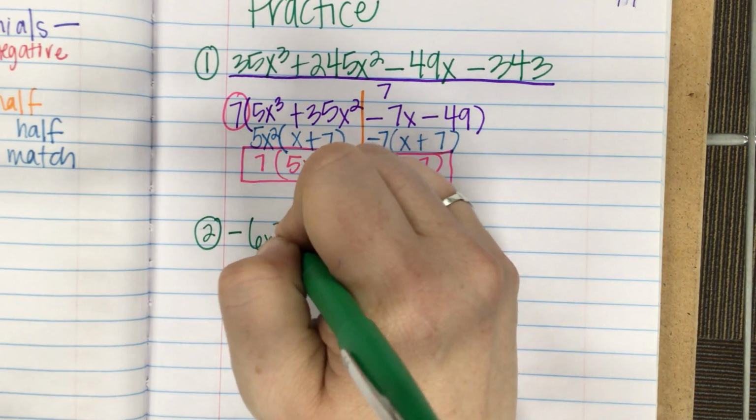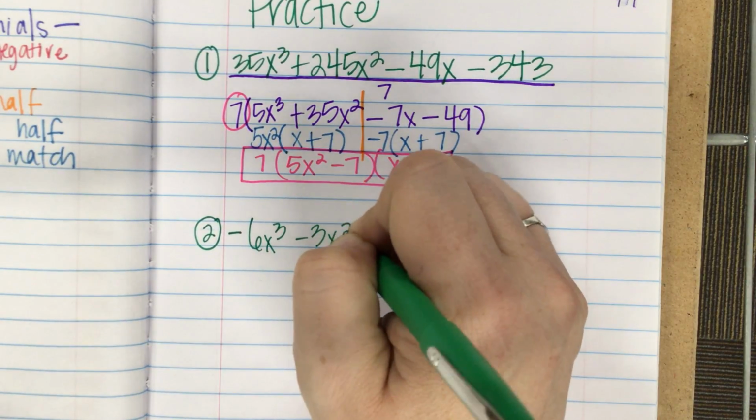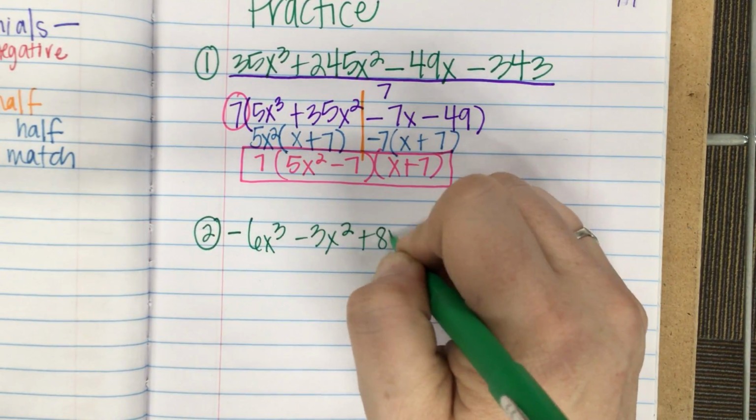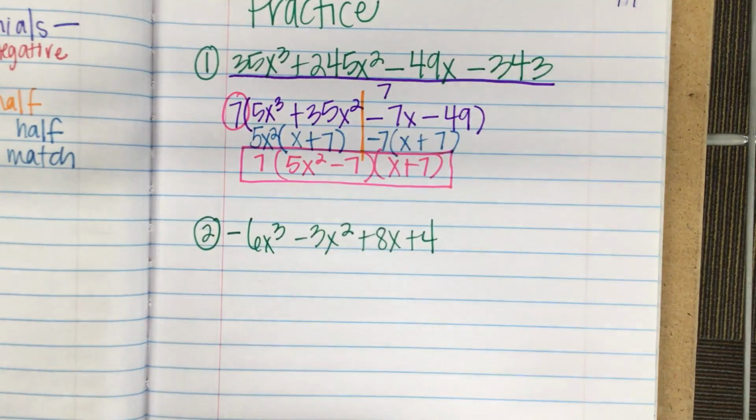Negative 6x to the third minus 3x squared plus 8x plus 4.